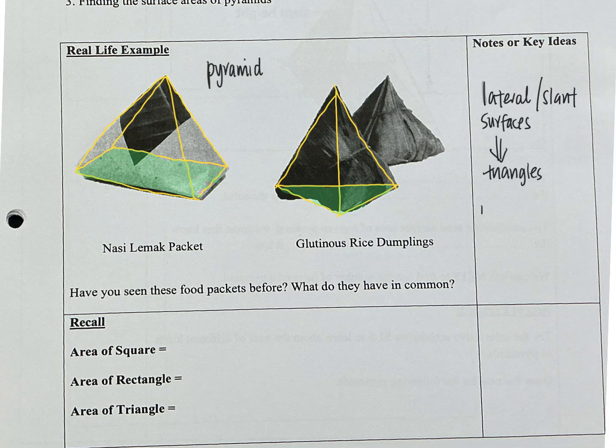But the base of the pyramid can change. It can be any sided polygon. Means I can have a triangle, a parallelogram, a rectangle, a pentagon, any other shapes. As long as the slanted surfaces are triangular, it is called a pyramid.